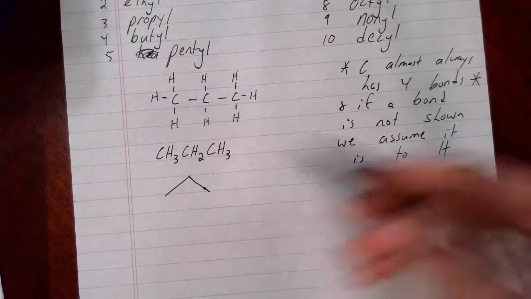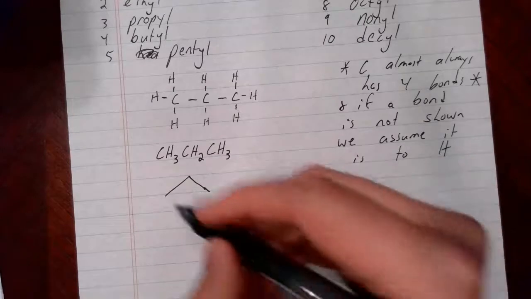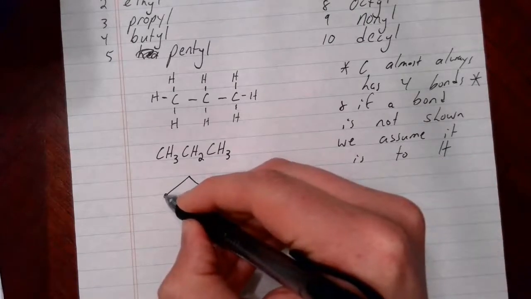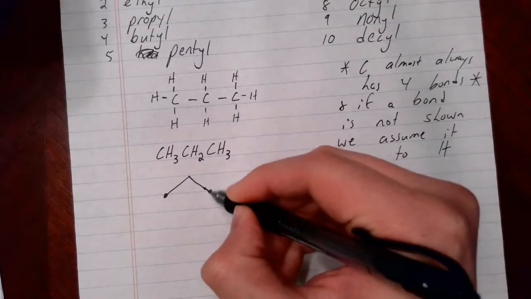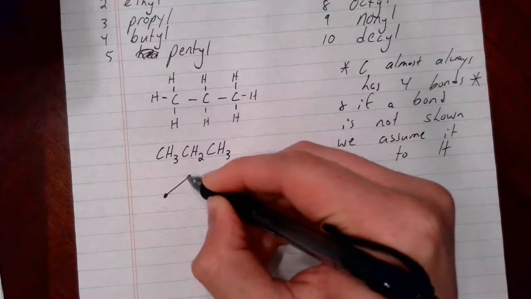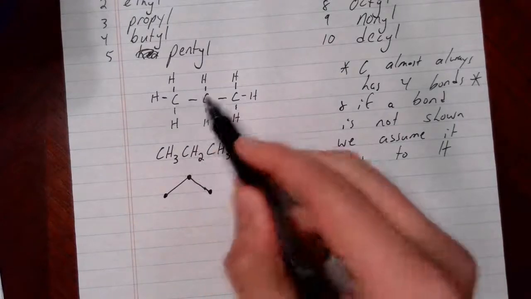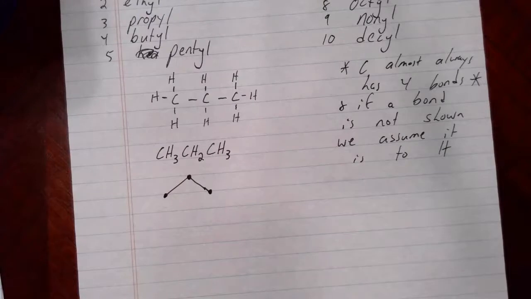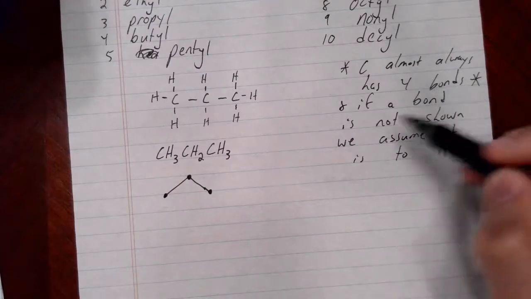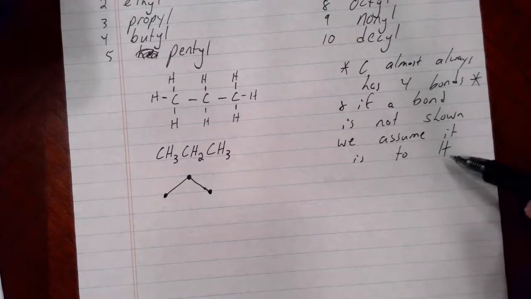You can write this out in words if you prefer. The end of every line, as well as every corner, is a carbon atom. So there we have 3 carbon atoms. Up here we have 3 carbon atoms. And we said that every carbon has 4 bonds, and if we don't show a bond, it's a hydrogen.